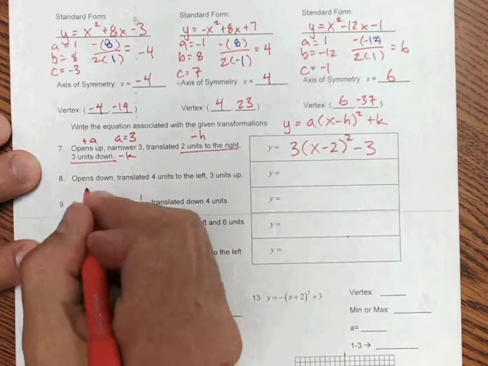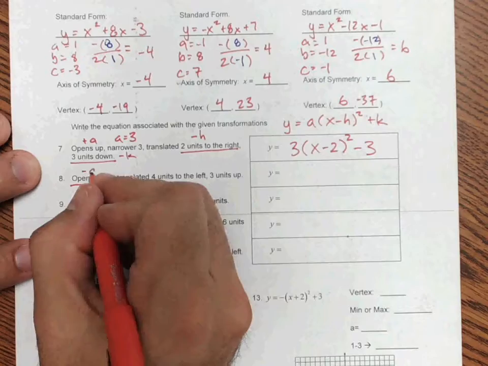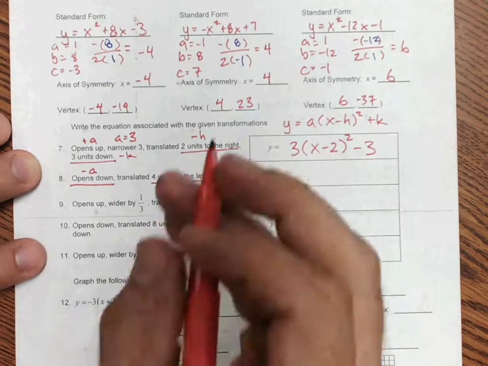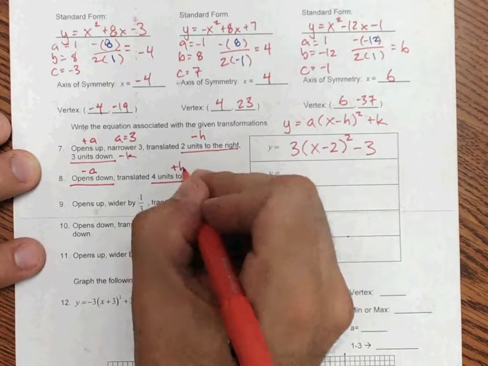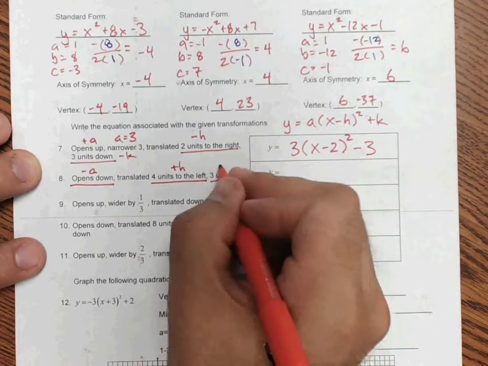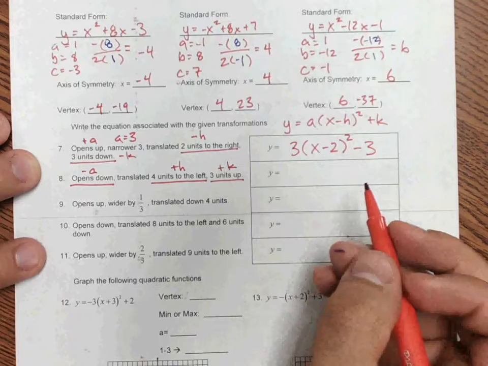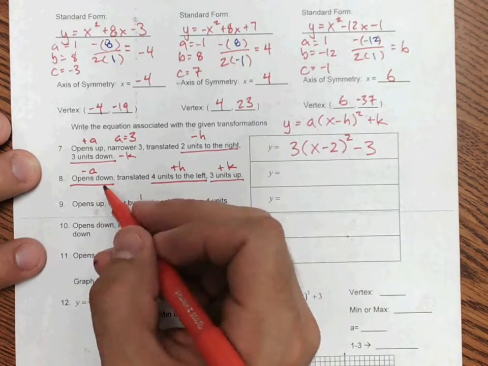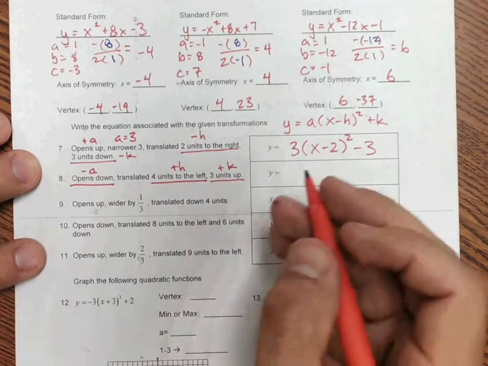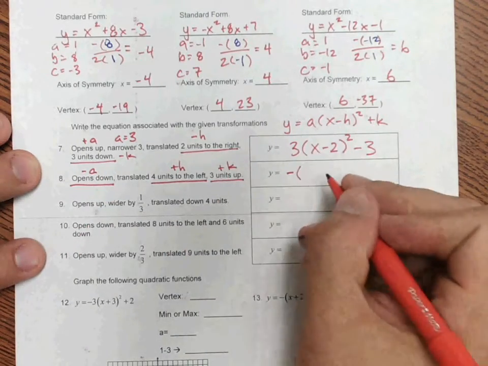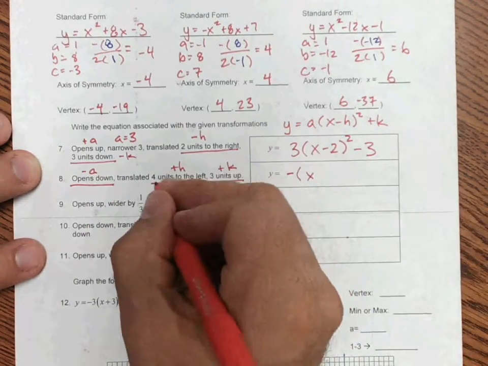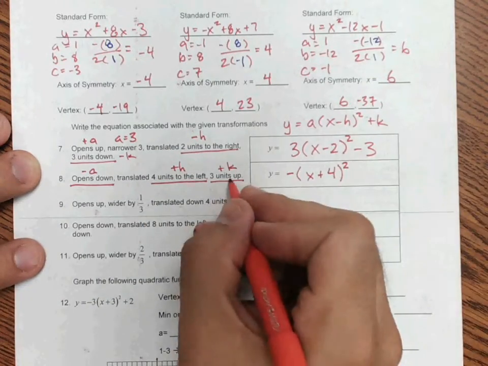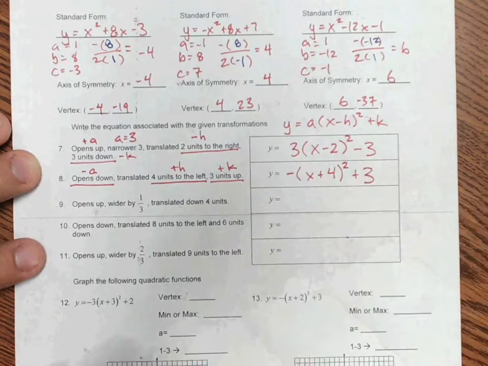Next one. Opens down. Down means a is negative. 4 units to the left, that means plus h. 3 units up means plus k. So it just says opens down. It doesn't say narrower or wider or anything else, which means it's just going to be negative 1, or just negative. Then we end up with plus h, so plus 4, plus k. There's my equation.